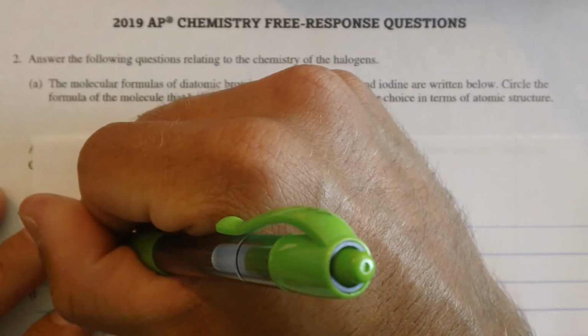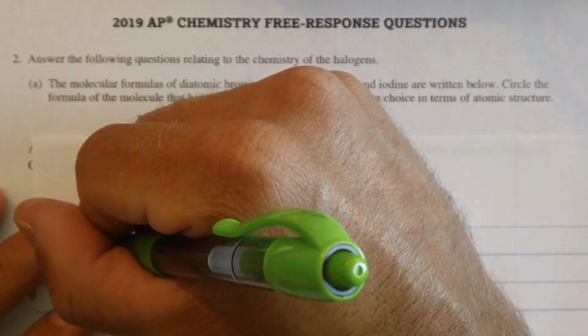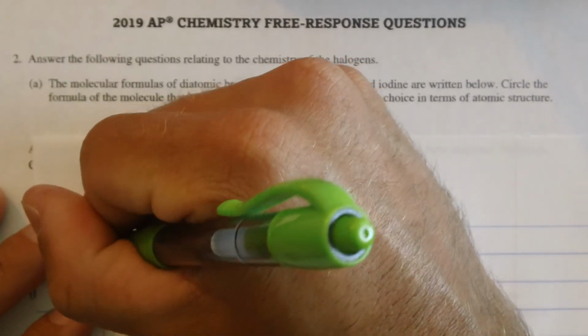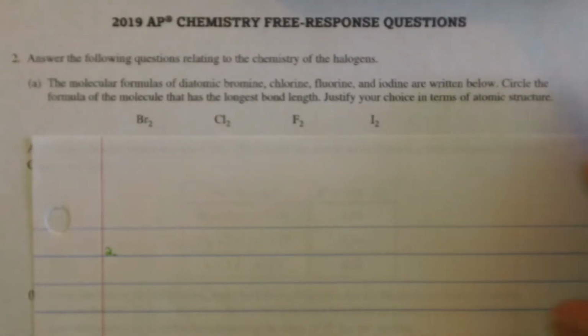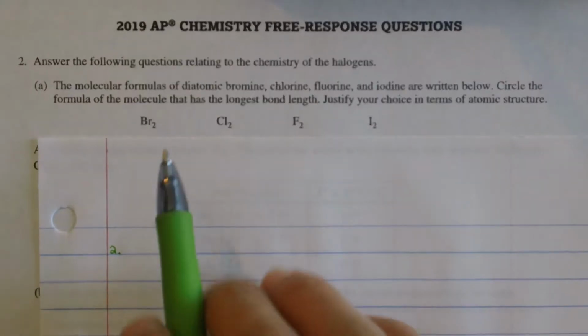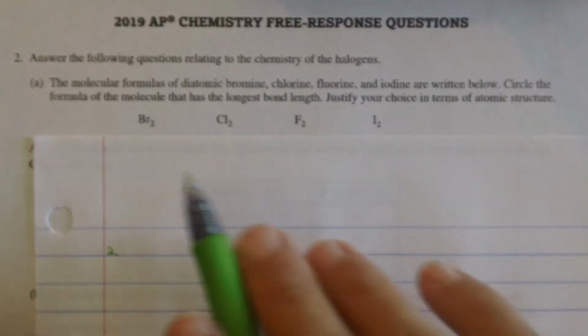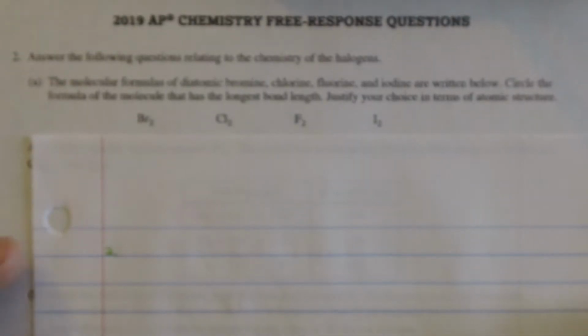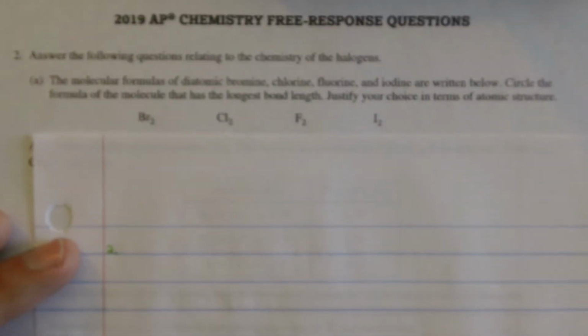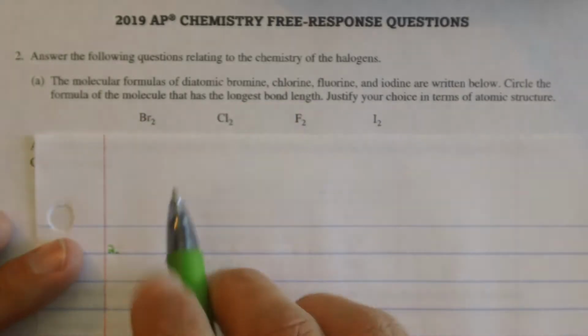So this week we'll get into the 2013 exam. They're all long FRQs in the 2013 exam, so there's no short ones, which is good because there's no short ones on your test. So here we go. 2A. It says molecular formulas of the diatomic bromine, chlorine, fluorine, iodine are written below. Circle the formula of the molecule that has the largest bond length. Justify your answer in terms of atomic structure. So which one's biggest is what they're saying.